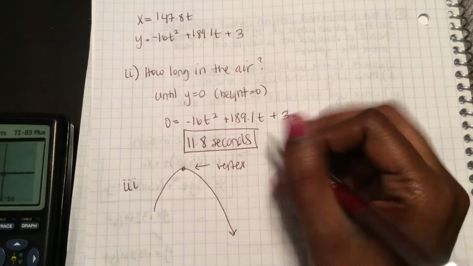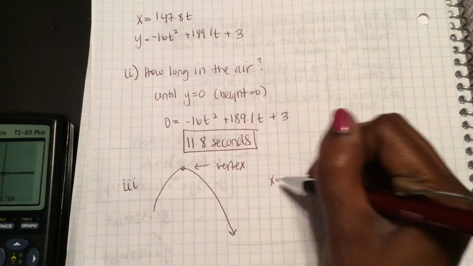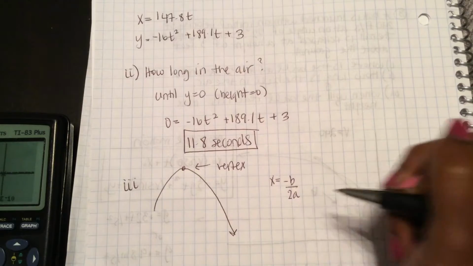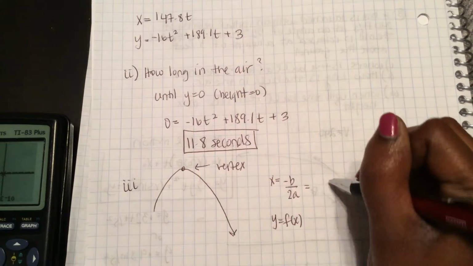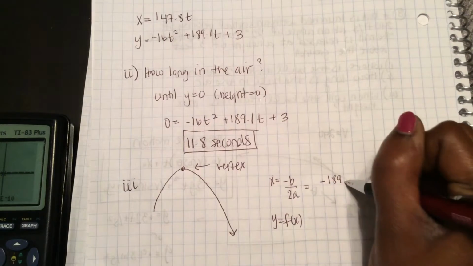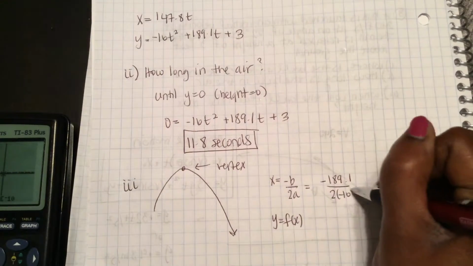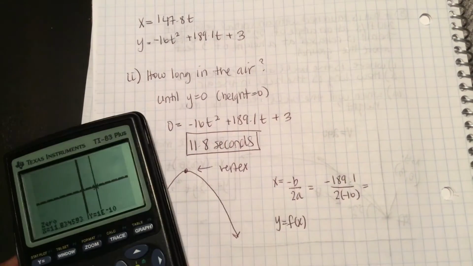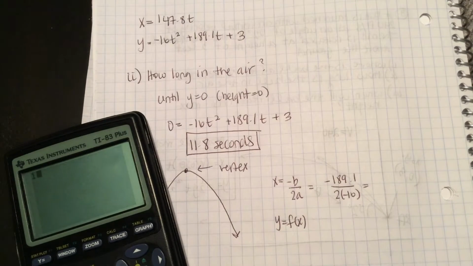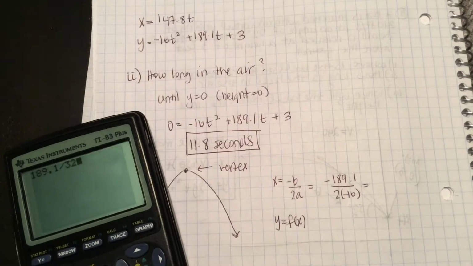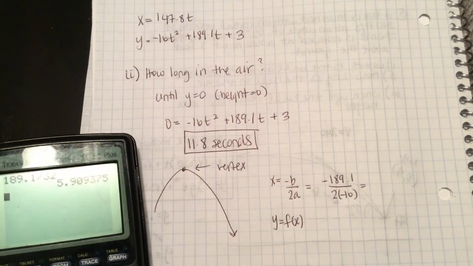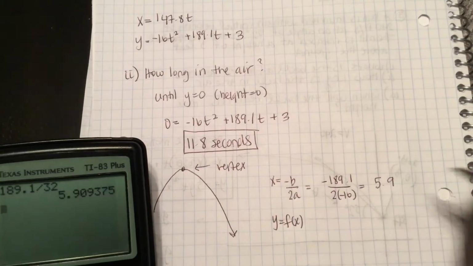So remember, to find the vertex, x equals negative b over 2a, and your height is f of x. So negative 189.1 over 2 times negative 16. So that's 189.1 divided by 32, really, which is about 5.9.